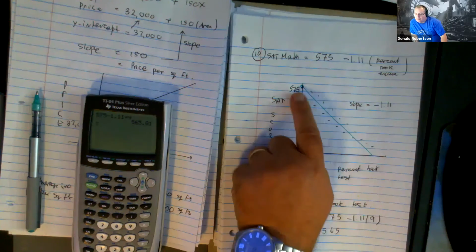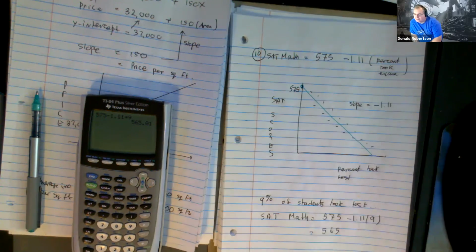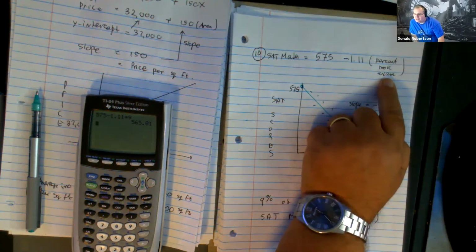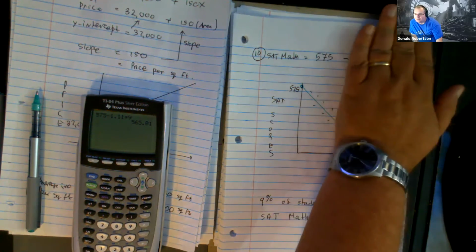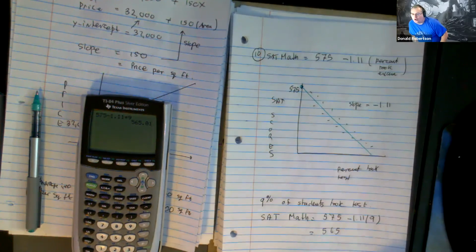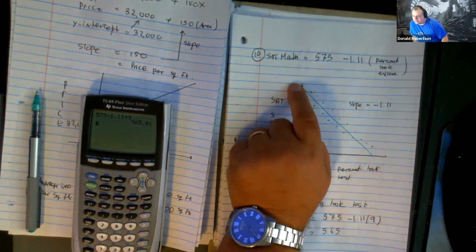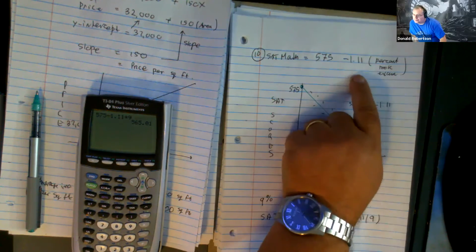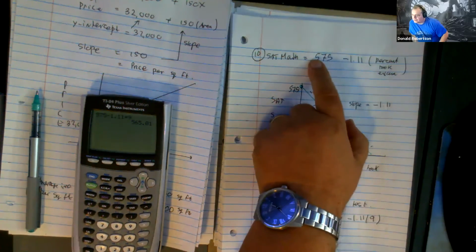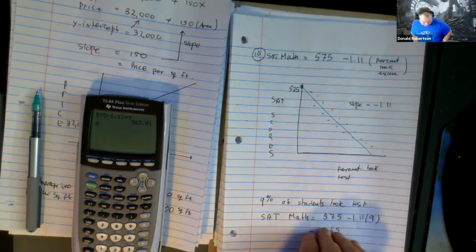Now, this y-intercept doesn't have any sensible meaning here, because wouldn't that be, if nobody took the test, wouldn't the average be 575? Would you agree that kind of doesn't make sense? Because if nobody took the test, there wouldn't be any average in the first place. Not all y-intercepts make sense. All slopes make sense, right? They mean something, but not every y-intercept necessarily is sensible.